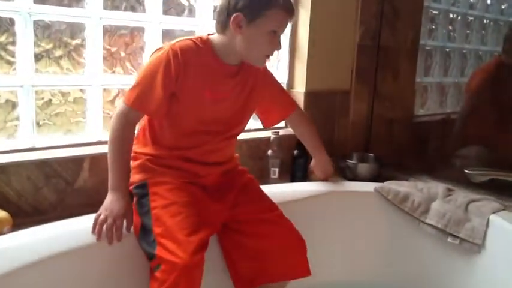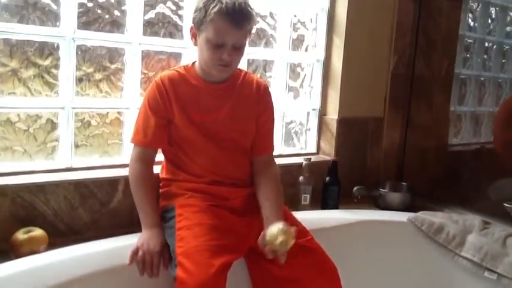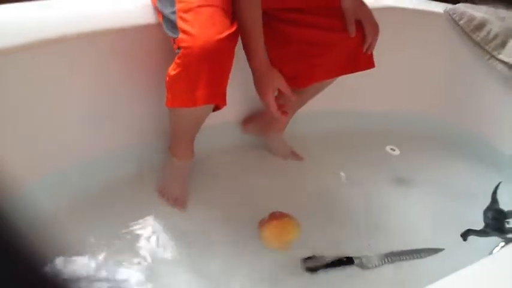Now we're going to test this onion. And it floats. And now this apple has been cut into, you can see. And now we're going to try it. How does that thing float?